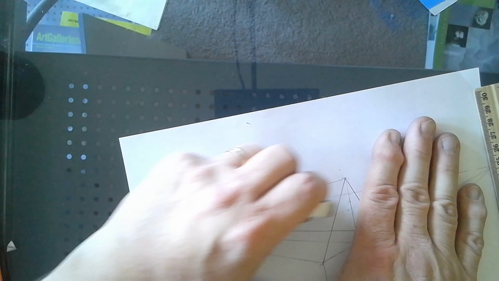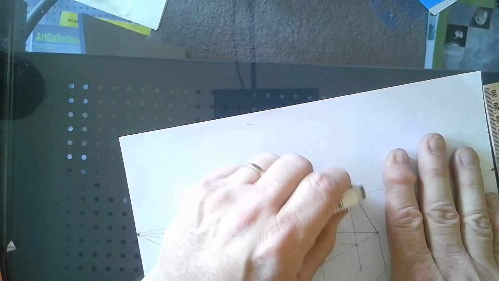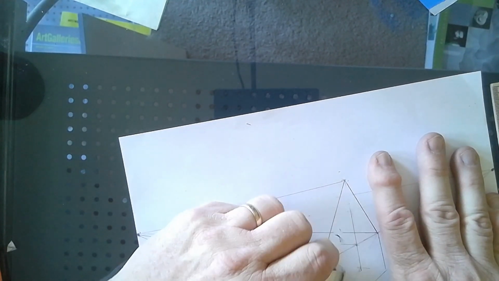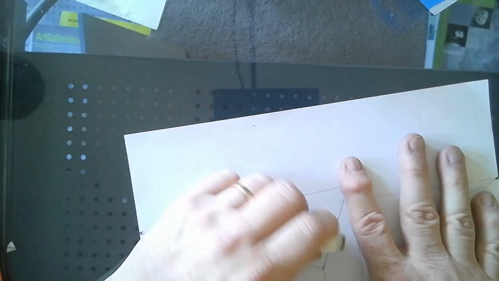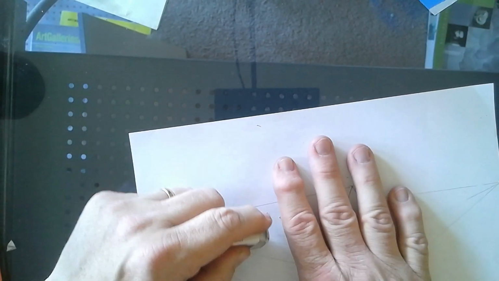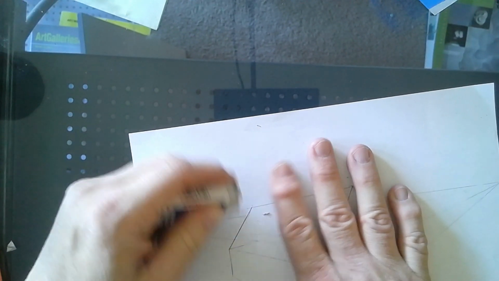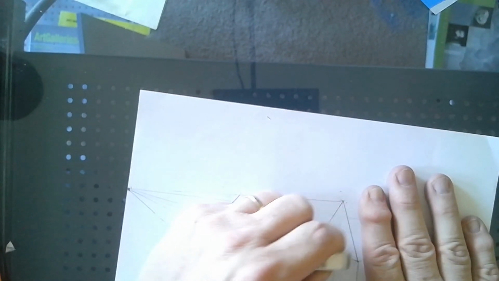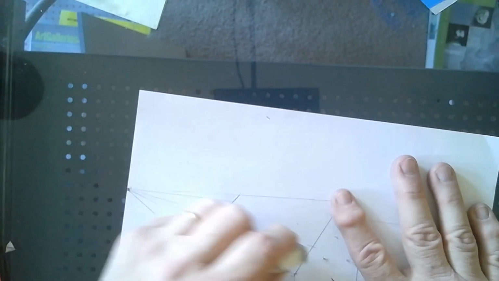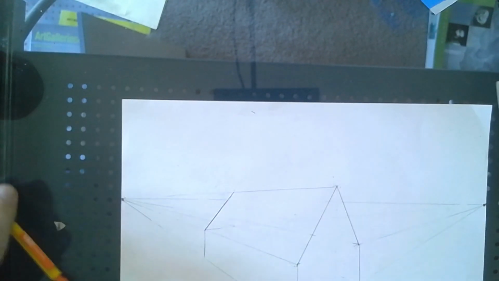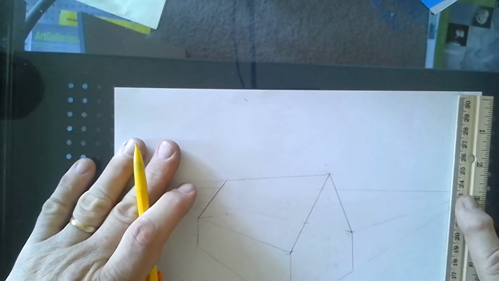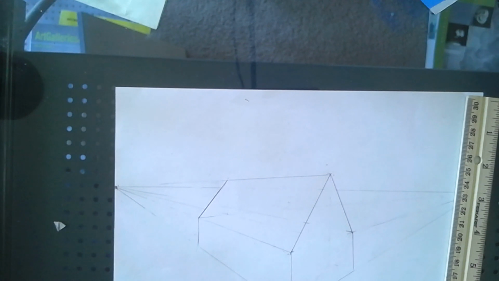all those extra lines. I can erase the horizon while it's inside the house, so to speak. And our house. Now we're going to put a door and a window on here. Remember the top and the bottom of a door or window, you look at the wall that it's on, and where that wall goes, it goes.